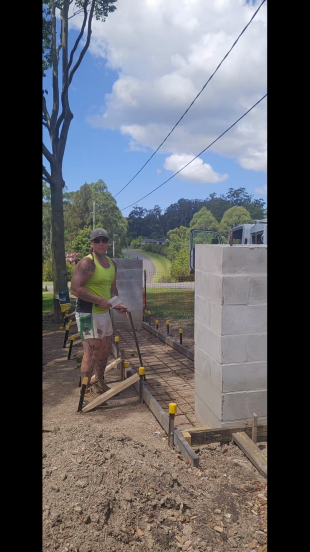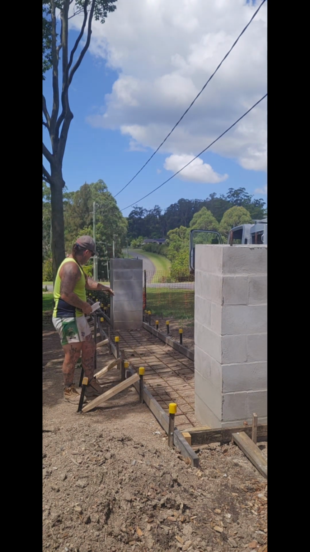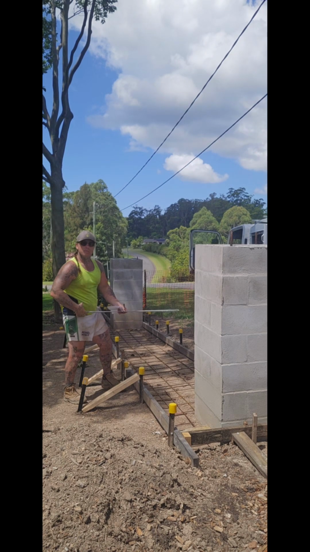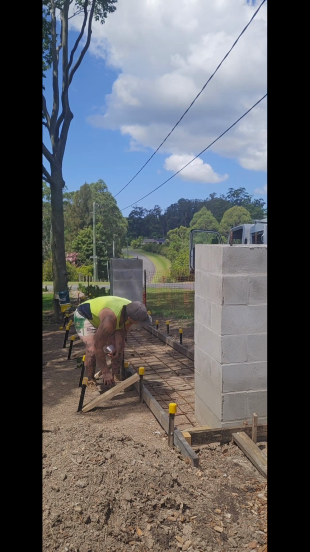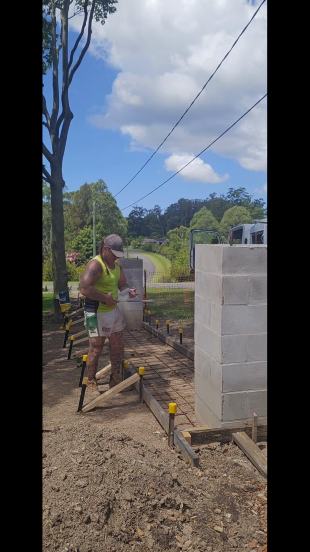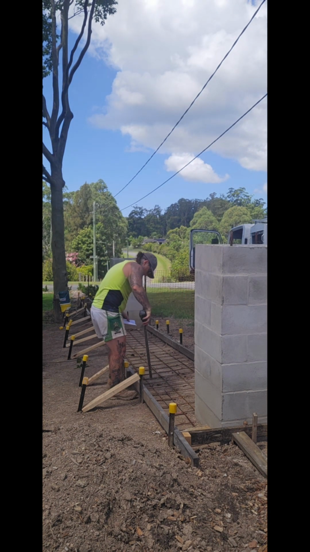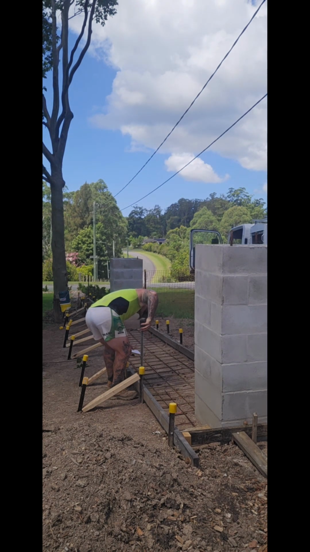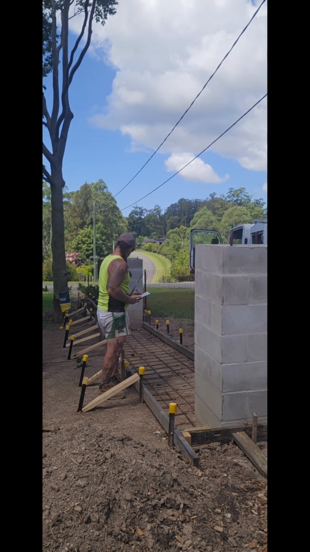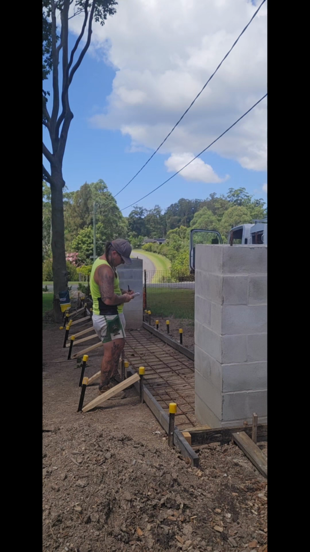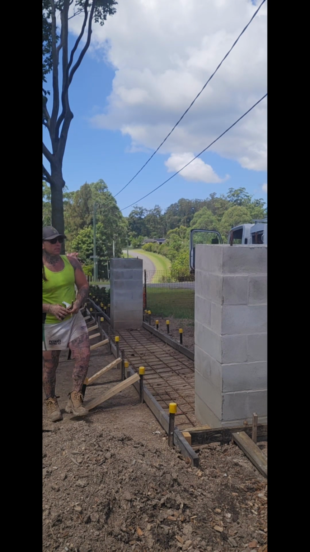Follow the same process every time. A times B this way. That's 900 times C, depth. For this little bit, do the same.